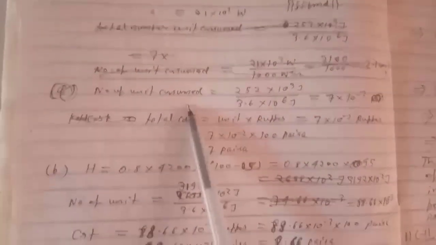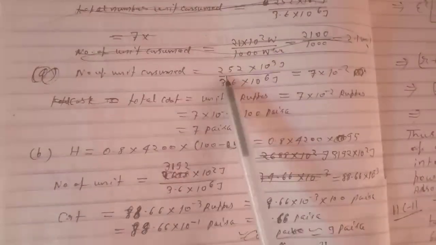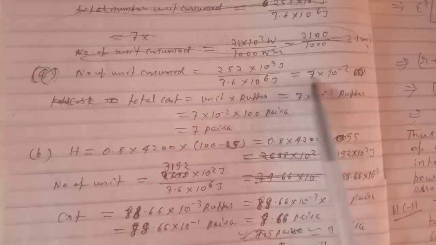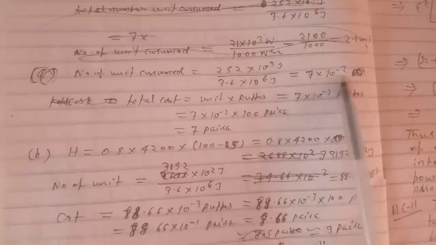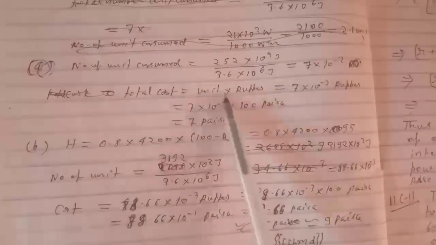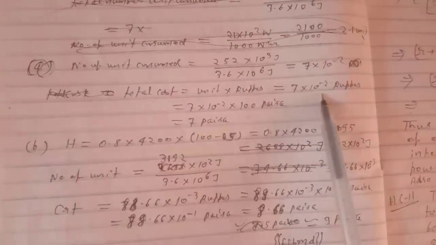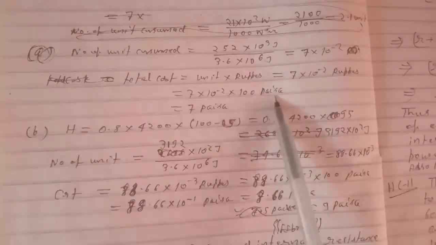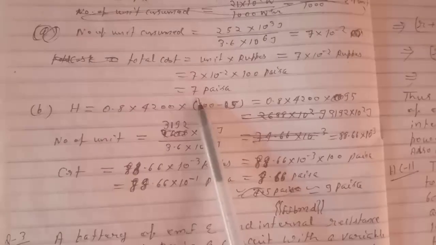Now the number of units consumed is 252 into 10 to the power 3 joule by 3.6 into 10 to the power 6 joule, equal to 7 into 10 to the power minus 2 unit. So total cost is units into rupees, 7 into 10 to the power minus 2 rupees, or 7 into 10 to the power minus 2 into 100 paisa, equal to 7 paisa.